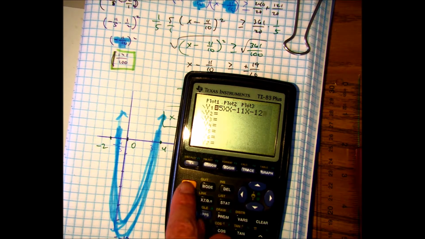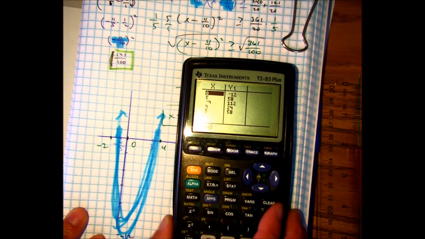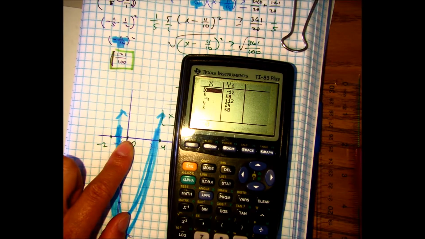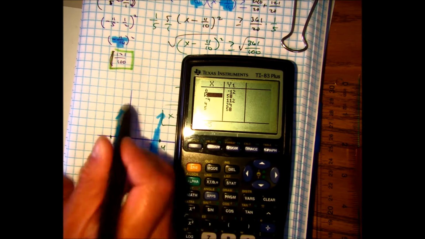I'm going to put this into my table now. So second graph. And I'm going to test each of these numbers. 0, enter, gives me negative 12. Is negative 12 bigger than 0? True or false? False.